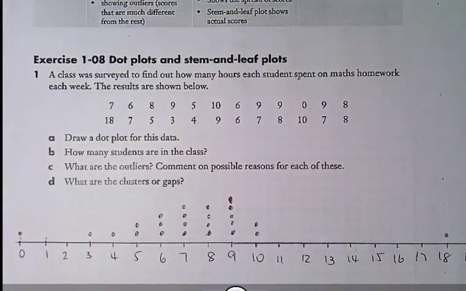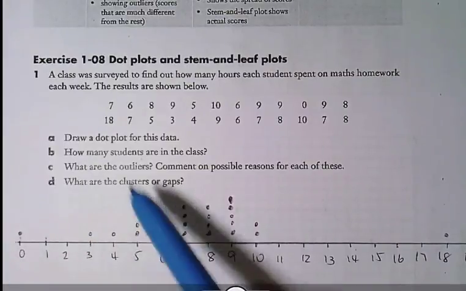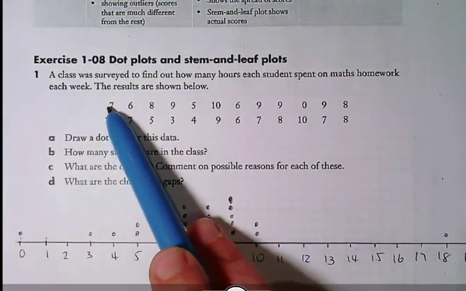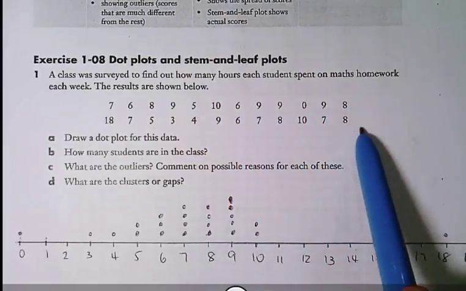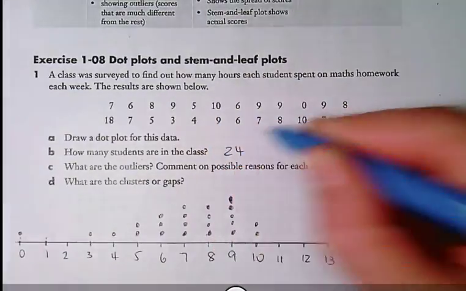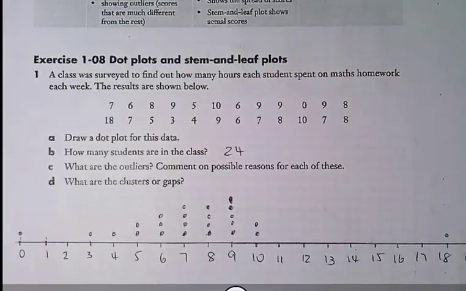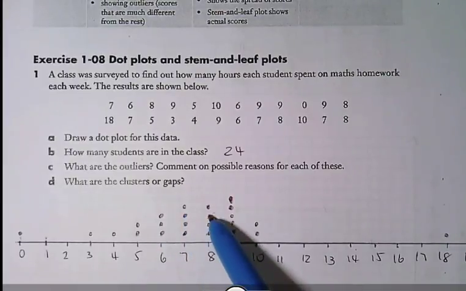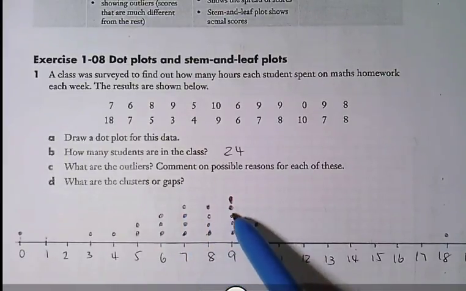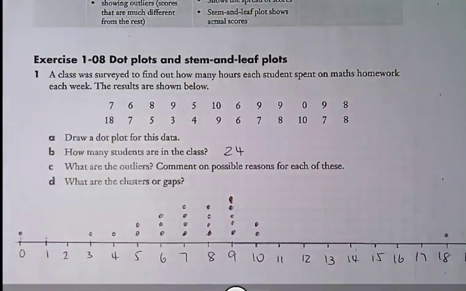That's done. How many students are in the class? You can just count the dots, or you can count the students here. We've got 1, 2, 3, 4, 5, 6, 7, 8, 9, 10, 11, 12. 12 times 2 is 24. You might want to make sure also that you've got 24 dots. So 1, 2, 3, 4, 5, 6, 7, 8, 9, 10, 11, 12, 13, 14, 15, 16, 17, 18, 19, 20, 21, 22, 23, 24.